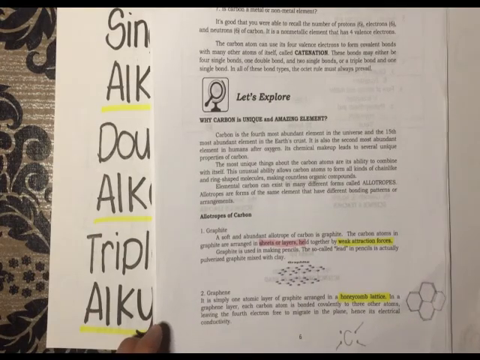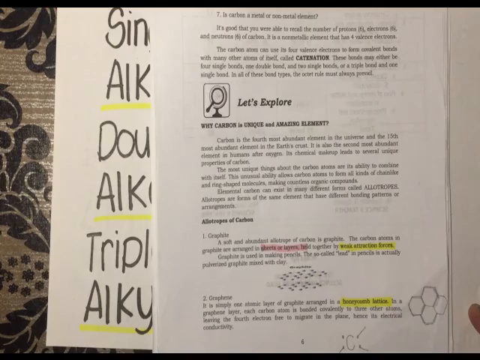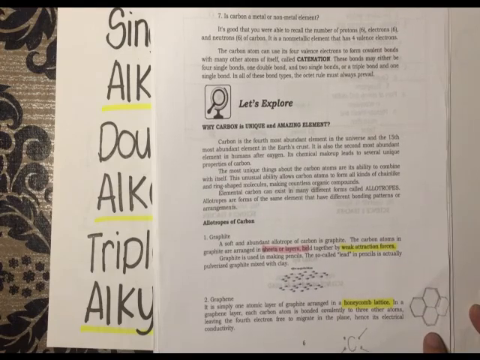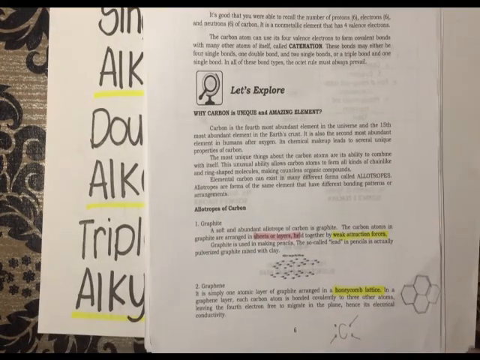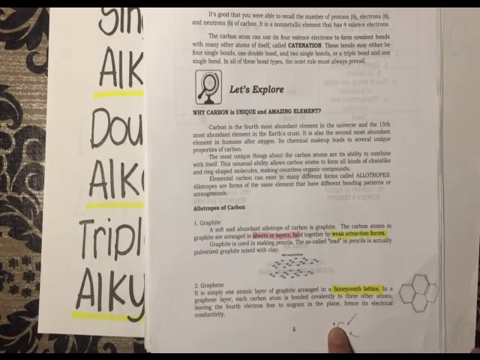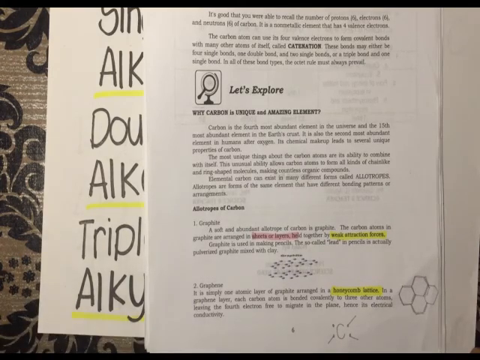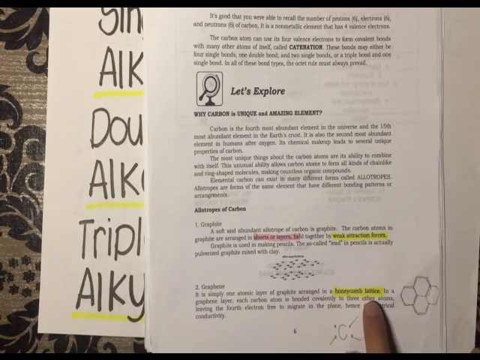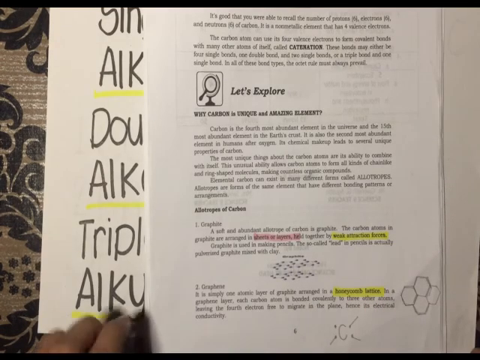Okay? Next one is graphene. Okay, this one is arranged in a honeycomb lattice. So, meron akong dinrawing dito. Parang ganito daw siya. And, each carbon atom is bonded covalently to 3 other atoms, leaving the 4th electron free to migrate in the plane. Hence, its electrical conductivity. So, ibig sabihin nun, yung kanyang 3 electrons are shared with other elements while the other 1, yung kanyang valence electron, hindi nakashare. So, nag-wander lang siya sa paligid. So, again, ang kanyang bonding pattern ay arranged in honeycomb lattice.